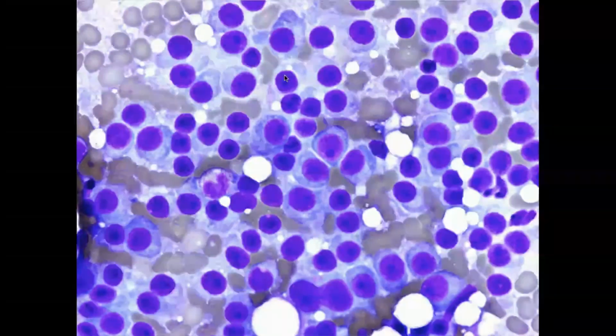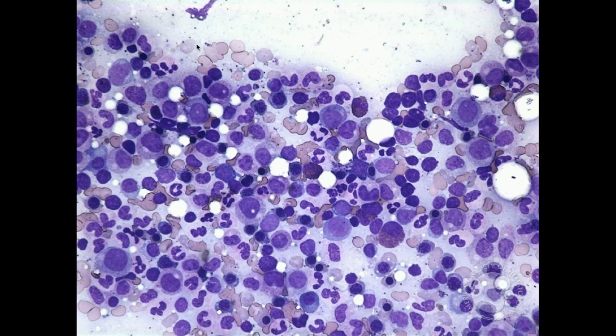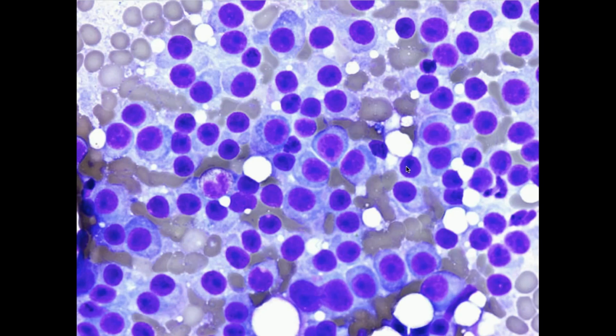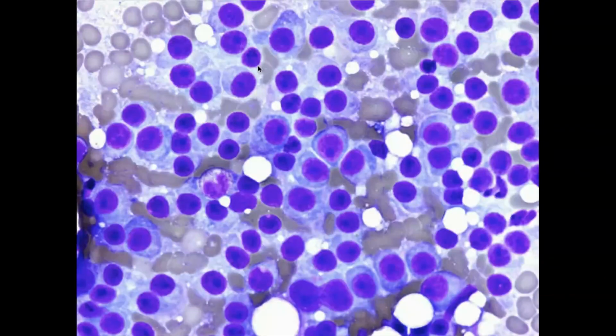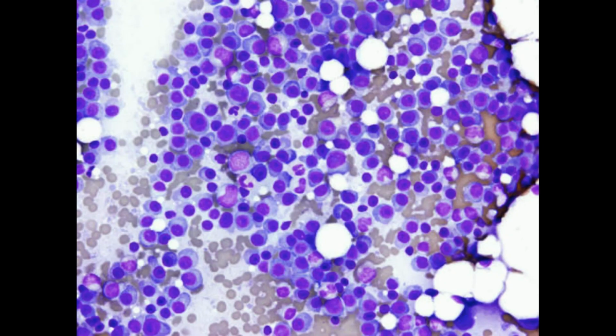So if you look, the difference here, you see a very diverse set of cells. Here you see just lots of plasma cells. Again, this is a similar magnification to our normal here. You can see you're just crowded out with plasma cells.